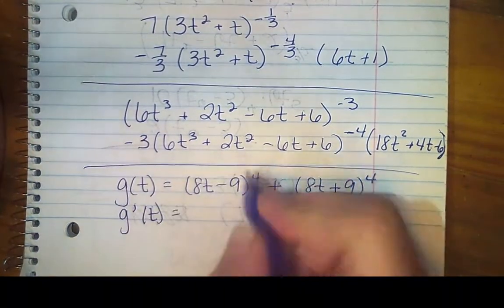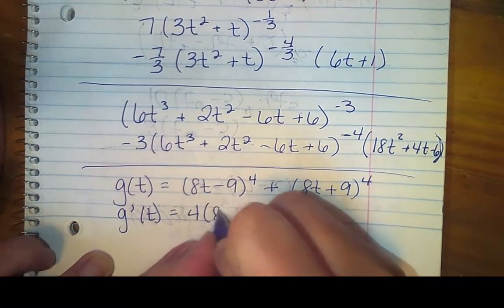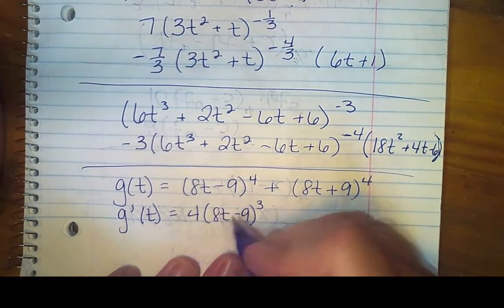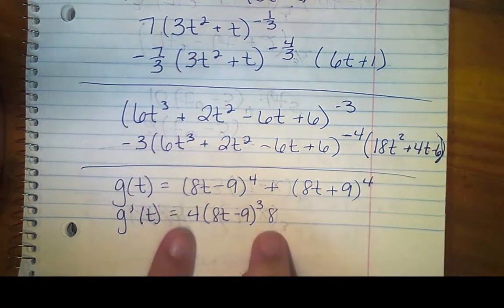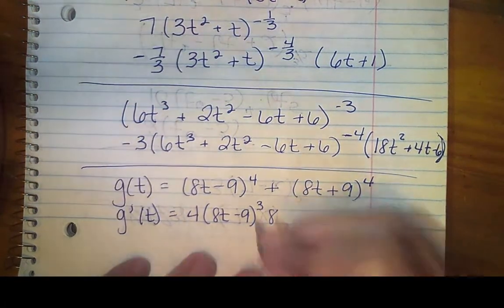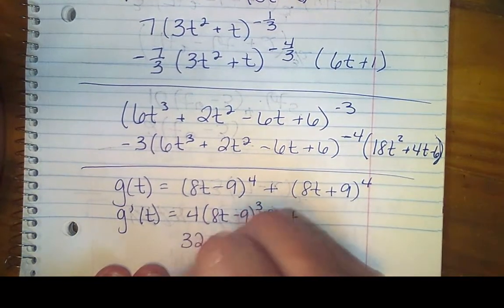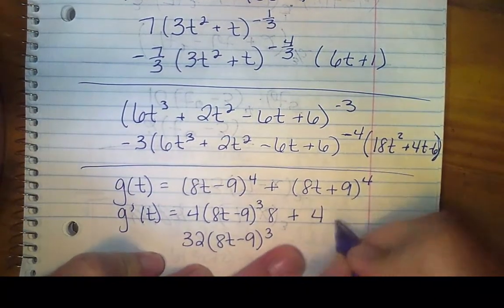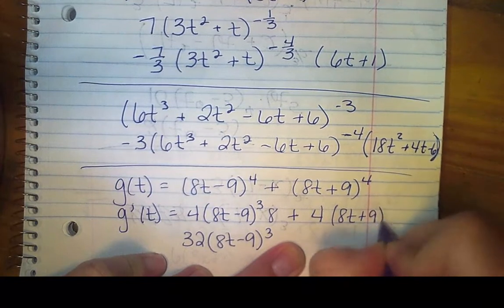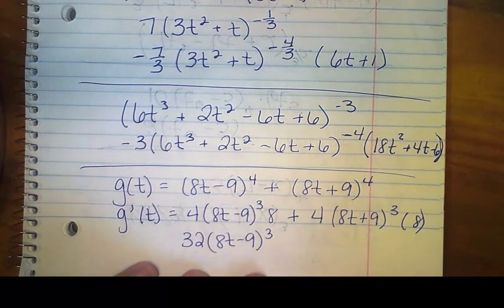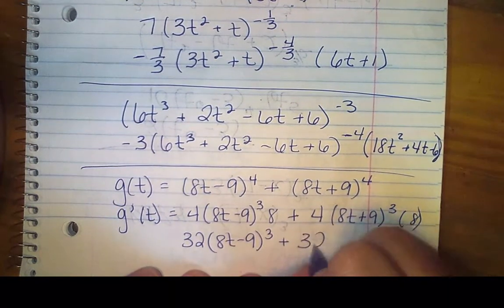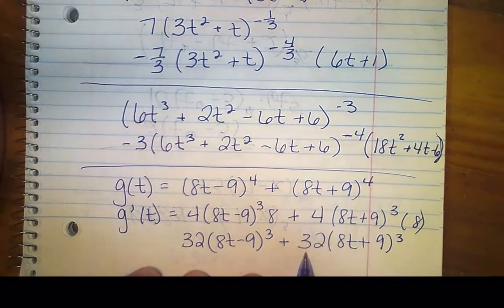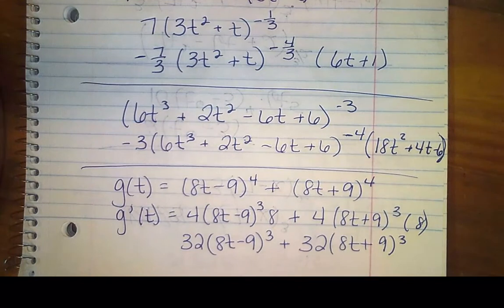So my first one, drop your 4 out front. Drop your exponent by 1, and then times the derivative of the inside means times 8, which means you could make that a 32. Okay, same thing. So this will be a 32, 8t minus 9 to the 3rd. Same thing for the second: drop my 4 out front, times what's sitting there, drop my exponent by 1, and then times the derivative of the inside. And then 4 times 8 is 32. Okay, so we'll finish this section up in the last video.